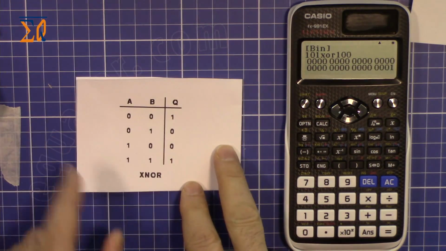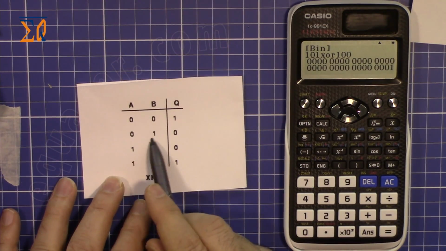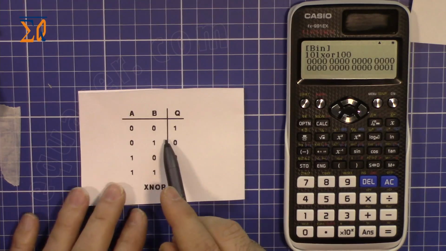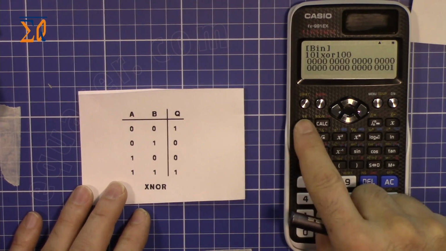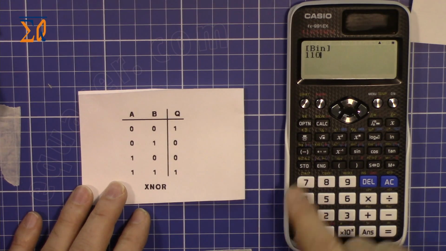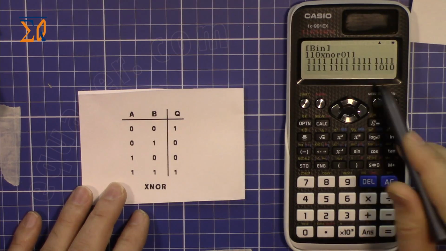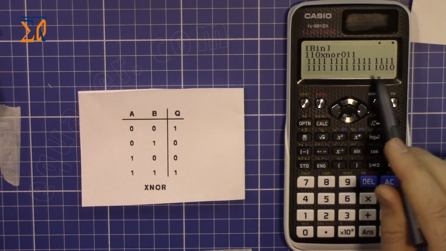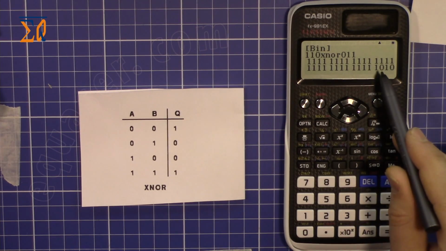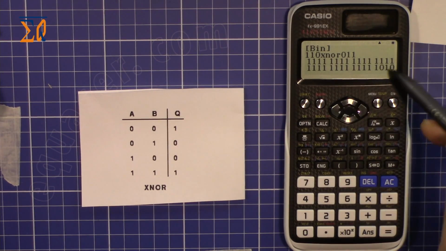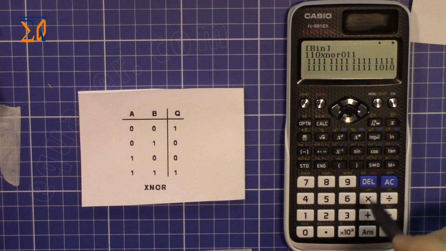XNOR is just the opposite of XOR. So when exactly one of them is 1, it's 0, and otherwise it's the opposite. So let me go for 1 1 0, option, XNOR, 0 1 1. So this is the XNOR. Why do we see all these ones? Because we assume all other values previously were all zeros, so it converts all of them to 1.